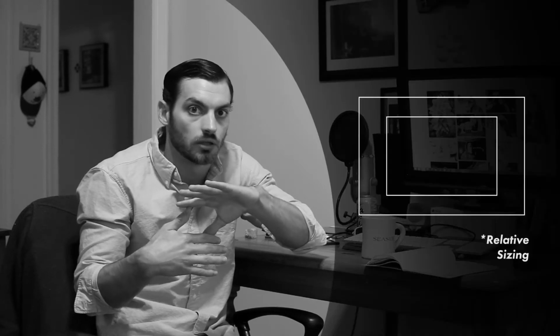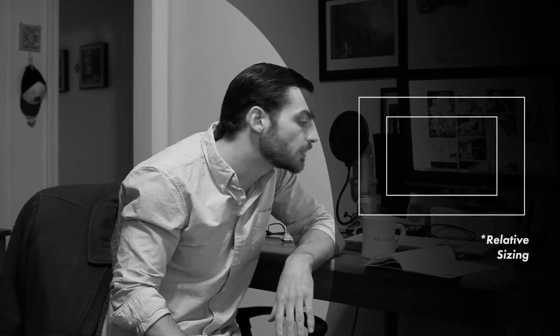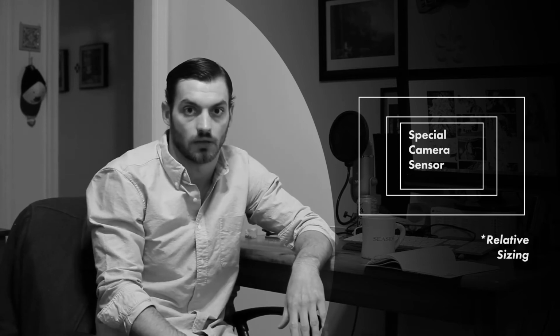And then also I found on the website for the camera manufacturer that their sensor is even smaller than the crop sensor. It's 18mm by 13.5mm.